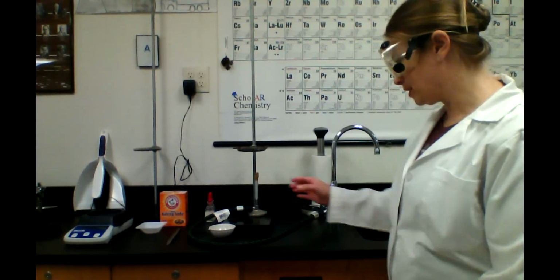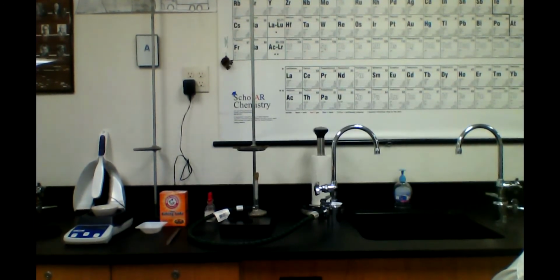All right, we are going to carry out the procedure for the Stoichiometry Lab. So first, we're going to take the mass of our clean and dry evaporating dish. So this has been cleaned and dried. And we always want to zero our balance first. Okay, and the mass of our empty evaporating dish is 47.25. 47.25, I'm going to record. And that is in grams.